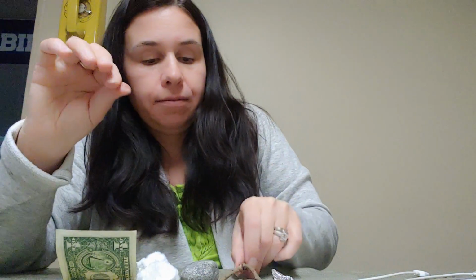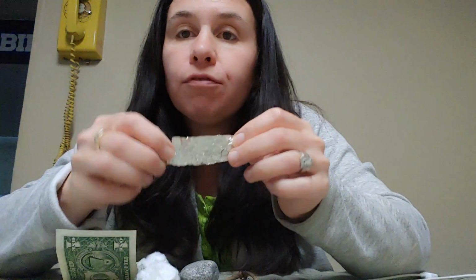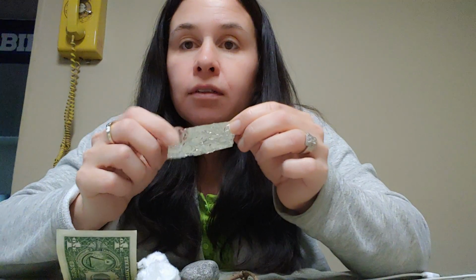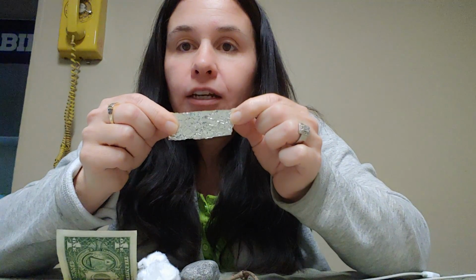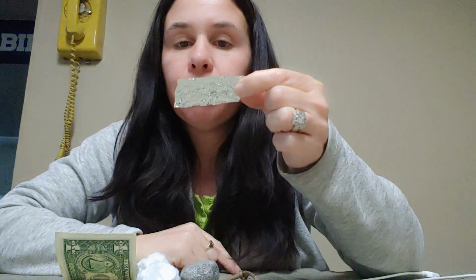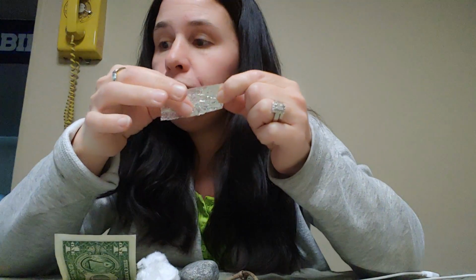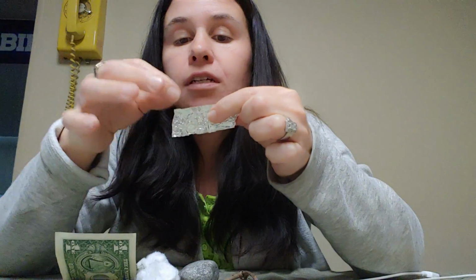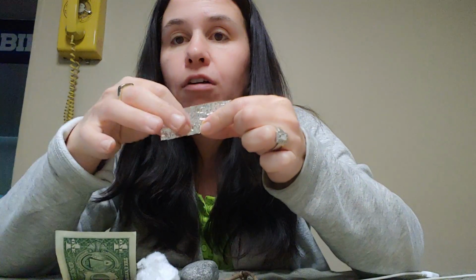So there's the stick. The next is my little piece of foil. And this you can probably find in your kitchen. So my shape is rectangular. It's not very big. It's smooth. The texture of it is smooth. I run my hands across it.